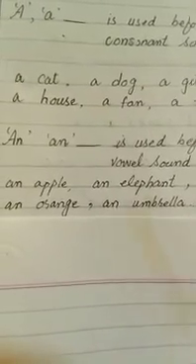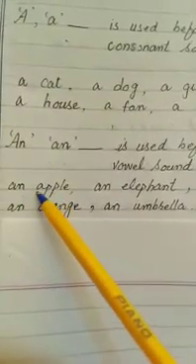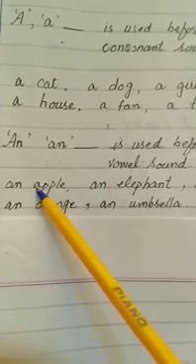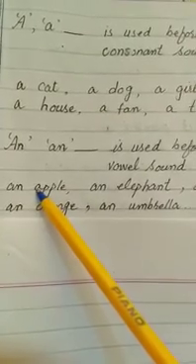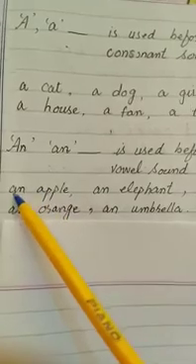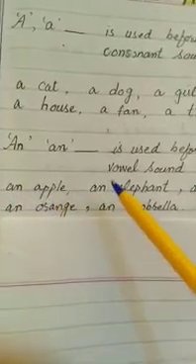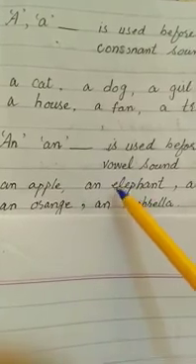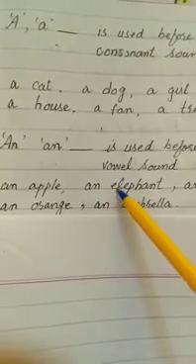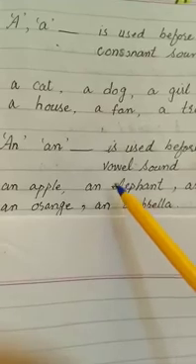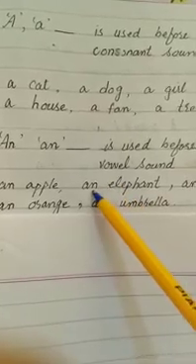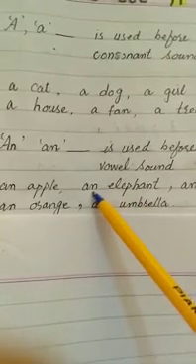Now dear students, if you see that apple, it is starting with A and A always produces a vowel sound. That's why I applied an apple. Similarly, elephant, this is E and E is producing a vowel sound and this vowel sound takes the article an.